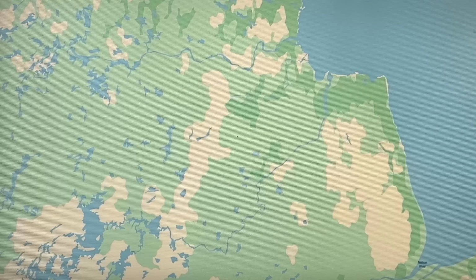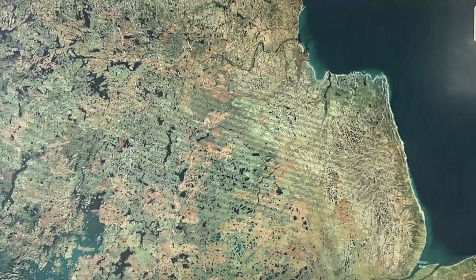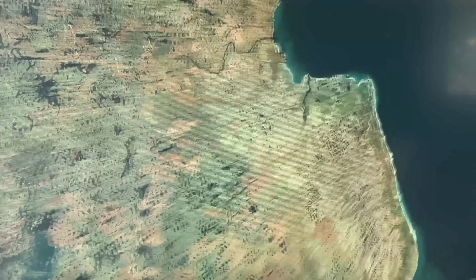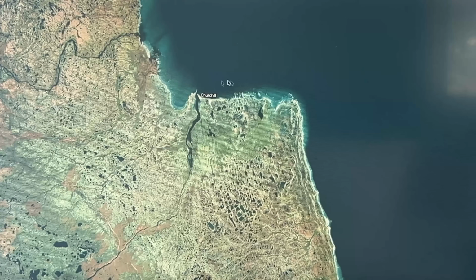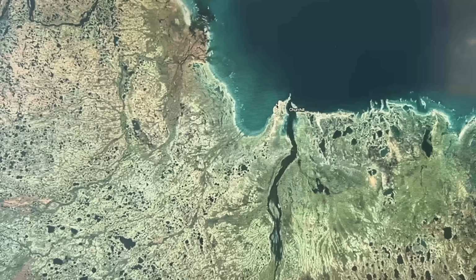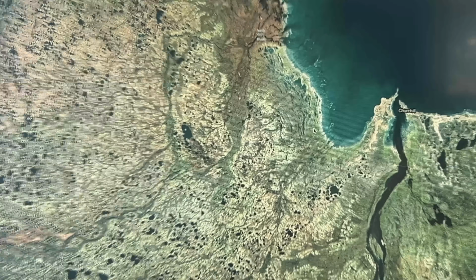I'll jump over to satellite. There we go. Zoom into Churchill. I'm having problems with my mouse, so just be patient with me.